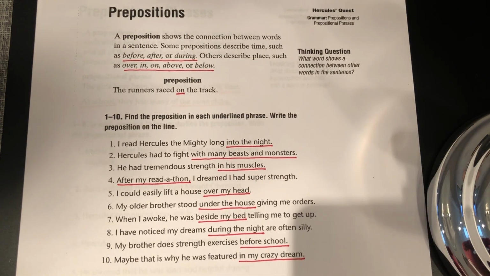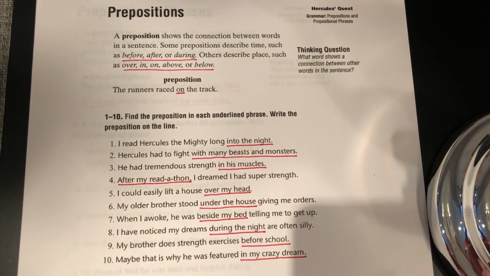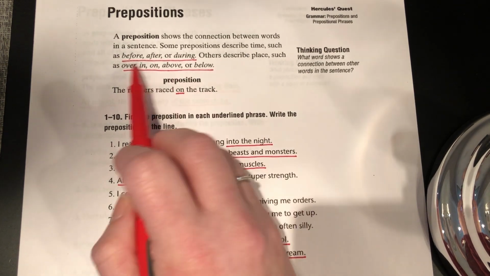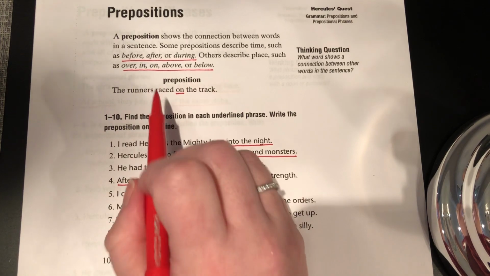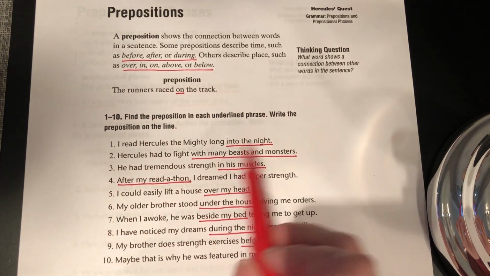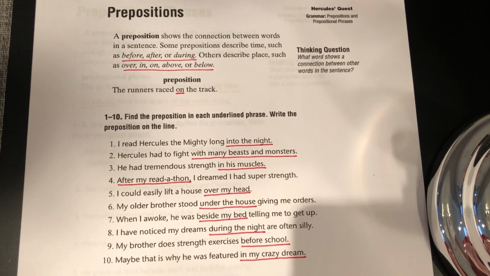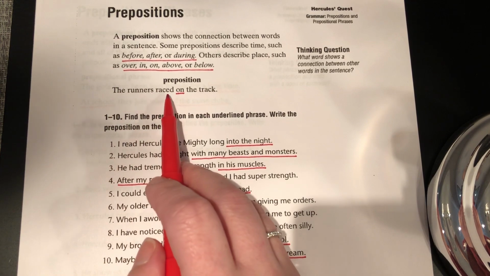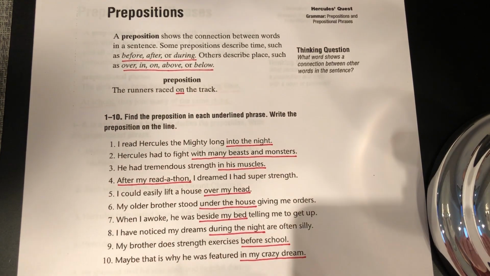Page 223 is on prepositions. A preposition shows the connection between two words in a sentence. Some prepositions describe time, such as before, after, or during. Other prepositions describe place, such as over, in, on, above, or below. I would recommend that you underline the prepositions that are in the description so that will help you when you're trying to figure out where the preposition is in the sentence. So the example, the runners raced on the track. On would be the preposition.